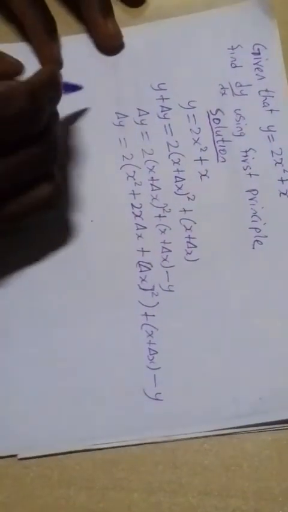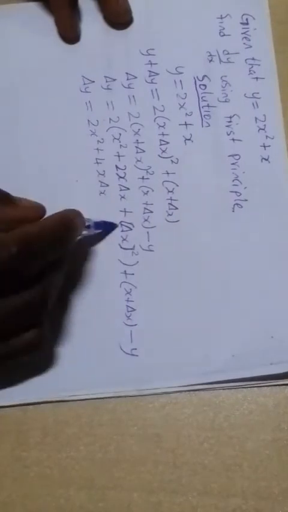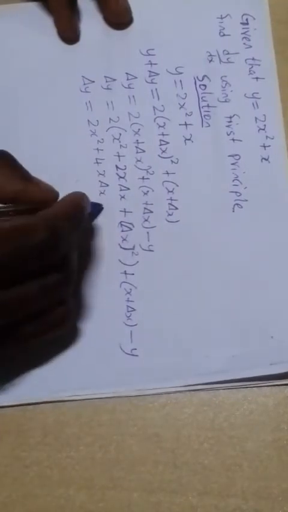Now our next step, let us open this bracket using this 2, so that we have change in y equal to 2 times x squared will give us 2x squared. 2 times 2x change in x will give us 4x change in x. 2 times change in x squared will give us 2 change in x squared, plus x plus change in x minus y.